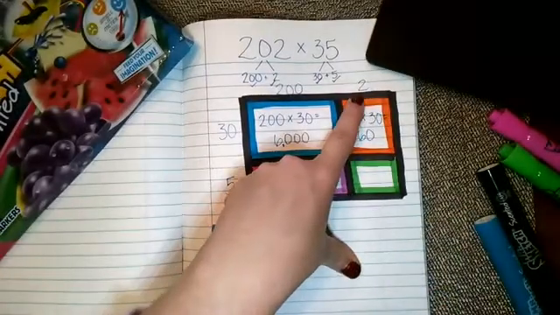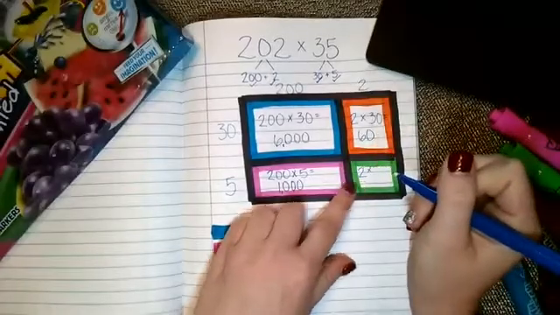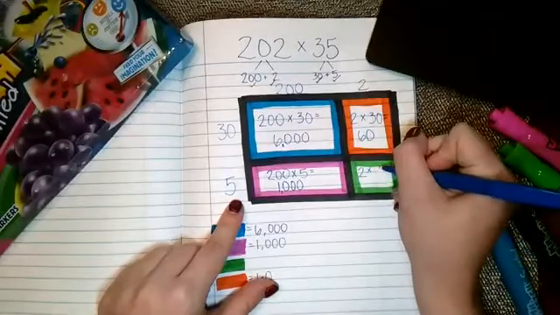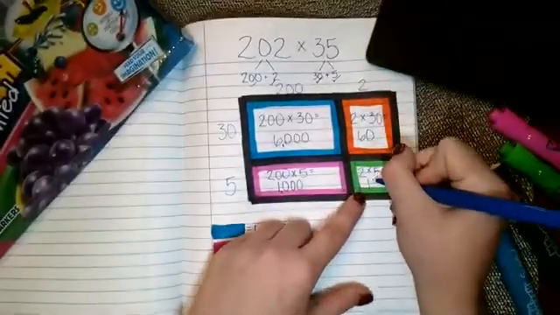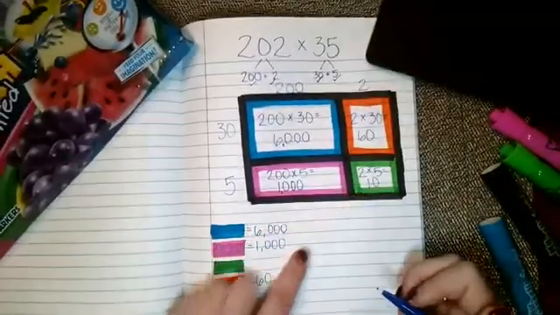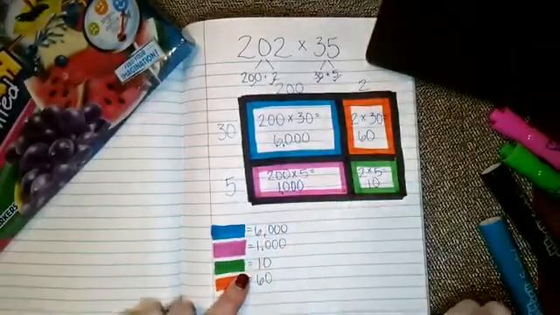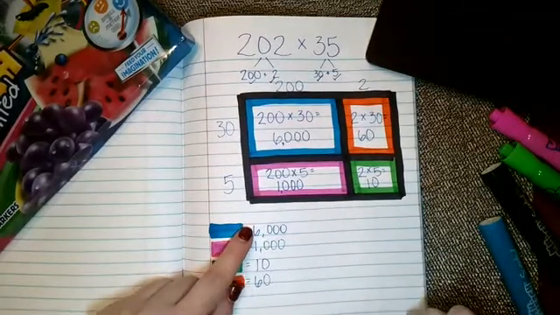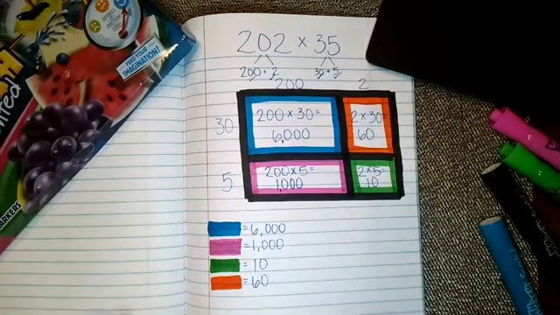And then I just have one more box to find the product of. So I'm going to look up and see that that is a 2 and multiply it by the digit to the left, which is a 5. And oh, I know that 2 times 5 is 10. So that's the last number I need to put down here is 10. And then you can double check that if you did this on your own, that you have these same products from your area model box.